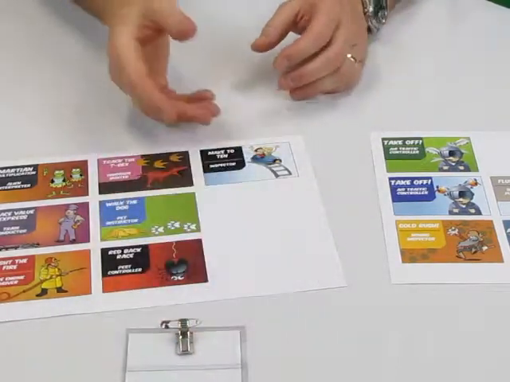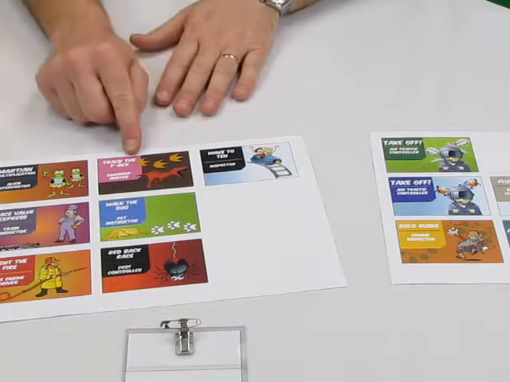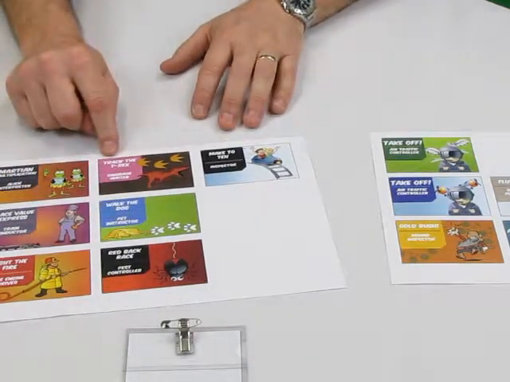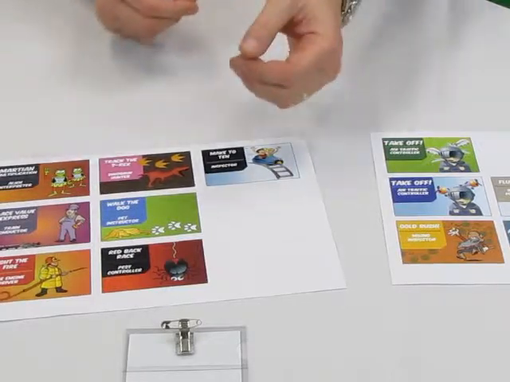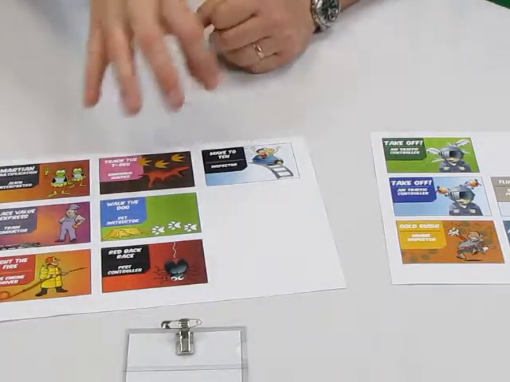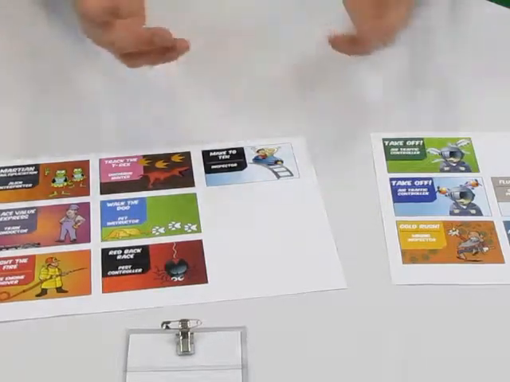And for someone else to go and play track the T-Rex, if one player was playing walk the dog and someone else is playing track the T-Rex, you'd have to swap badges in order to change spots. So that way the teacher can monitor what's going on over the period of time that they're playing.